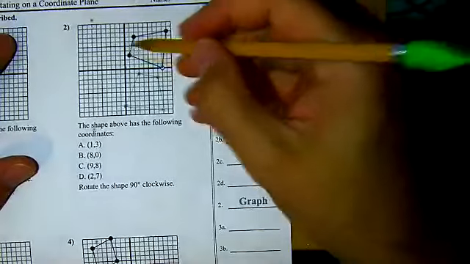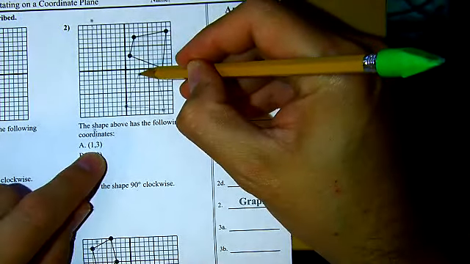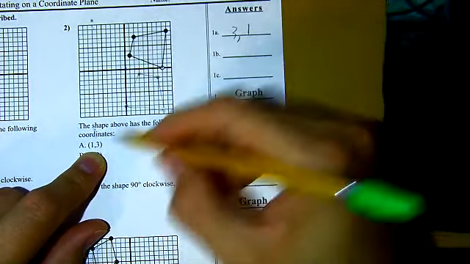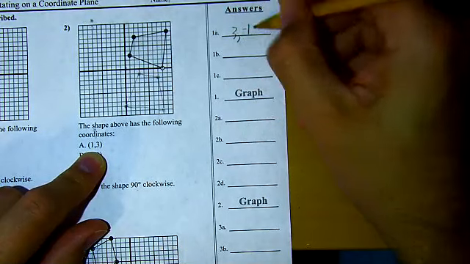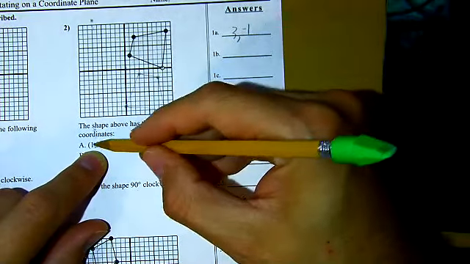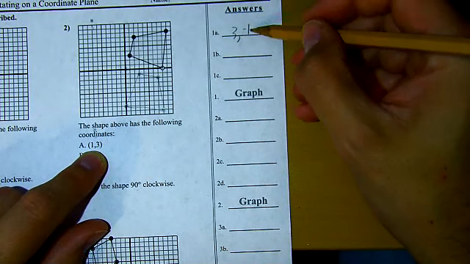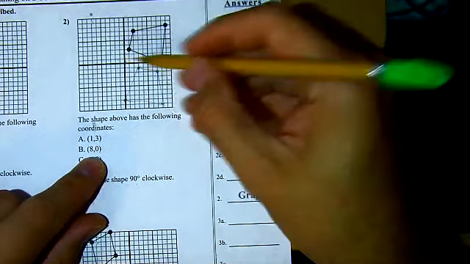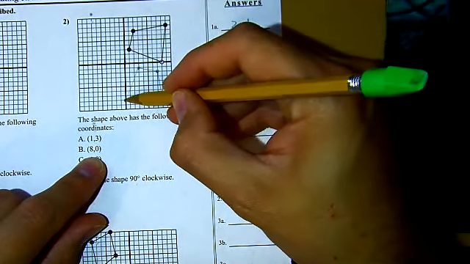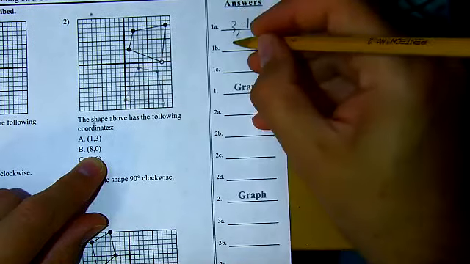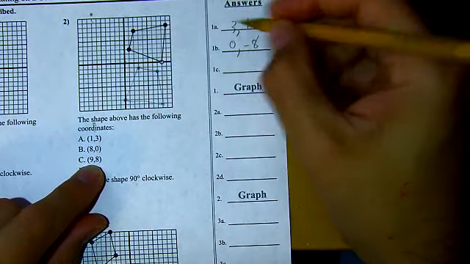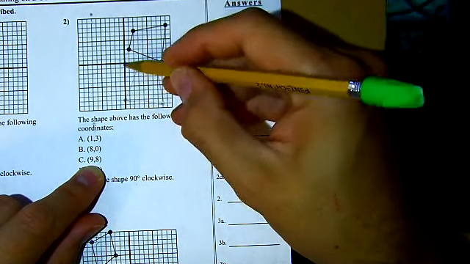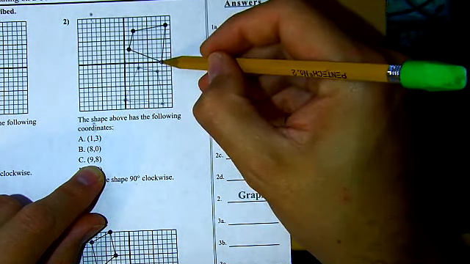So let's look at these points. This point became this point, and that was point A. So now we're actually at 3, -1. Sorry, I made a mistake. So you see we kind of flipped these numbers, but one of them became negative. And that's not going to happen every time. It's just what happens when it's 90 degrees. 8, 0 became 0, -8. 9, 8 became 8, -9.